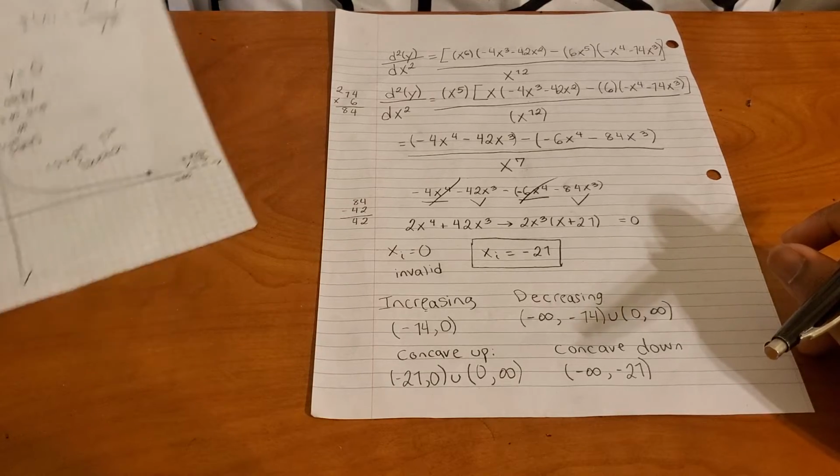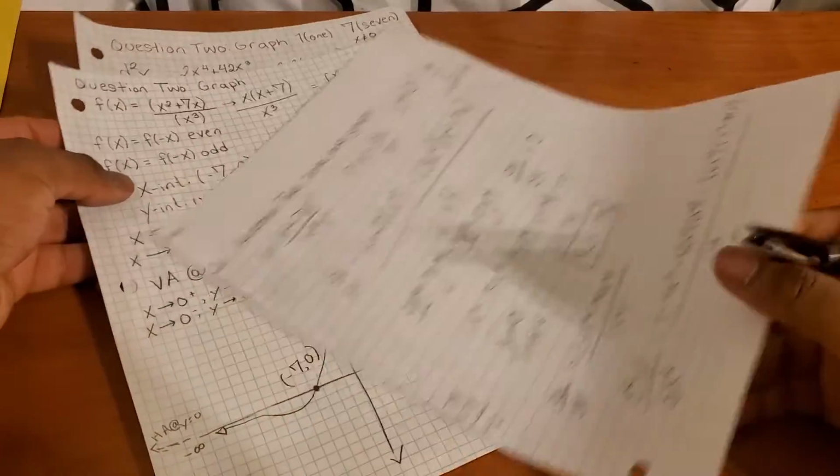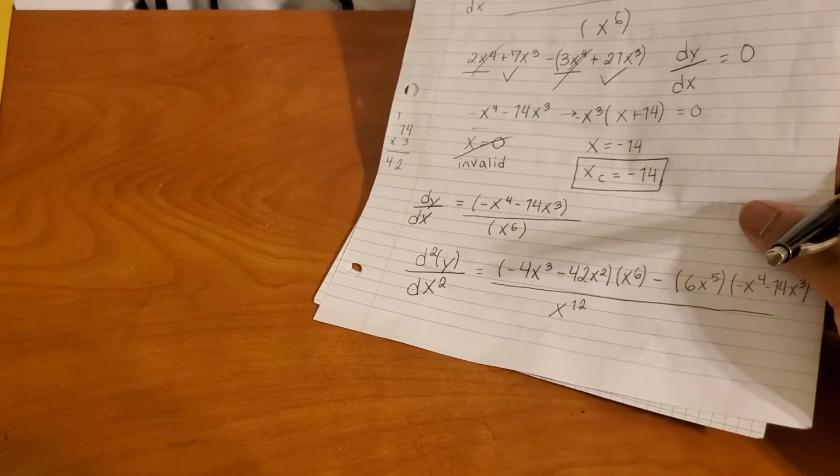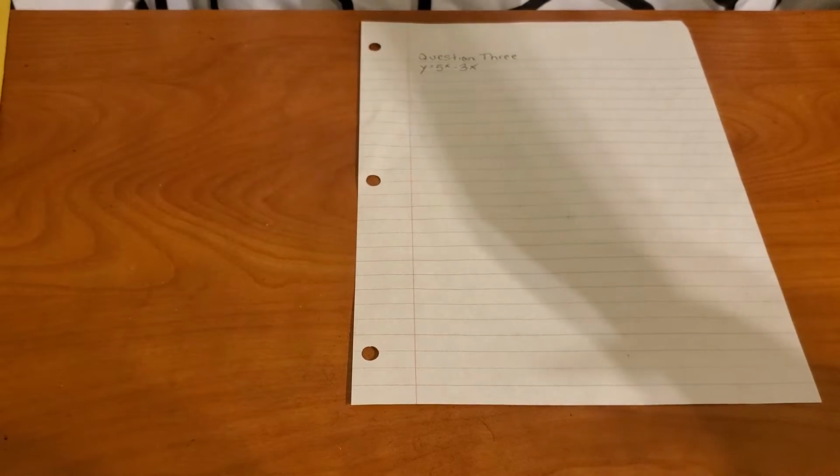Now, we're going to go ahead and do the final question. So for the final question, we have y is equal to 5 to the power of x minus 3x.